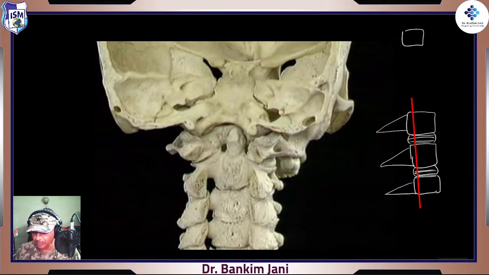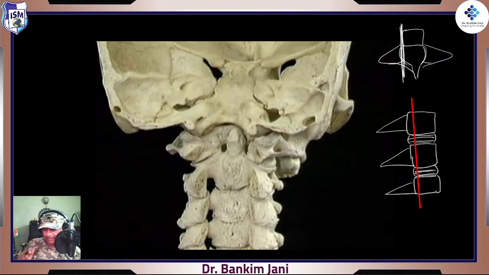If we watch from the top, it goes like this. That's the arch, because over here is the spinous process, transverse process, etc. But this is the arch which we are talking about. We are putting a cut over here, we are cutting the arch. When we cut the arch and then watch from the back, we are watching the structures which are anteriorly placed.